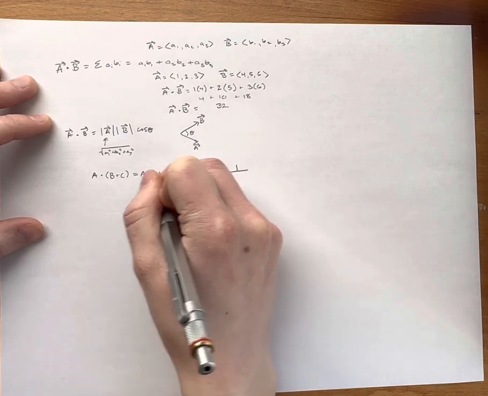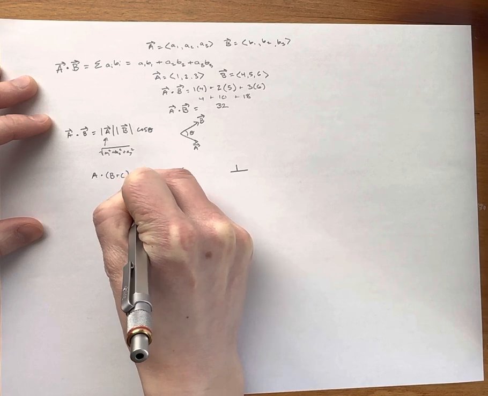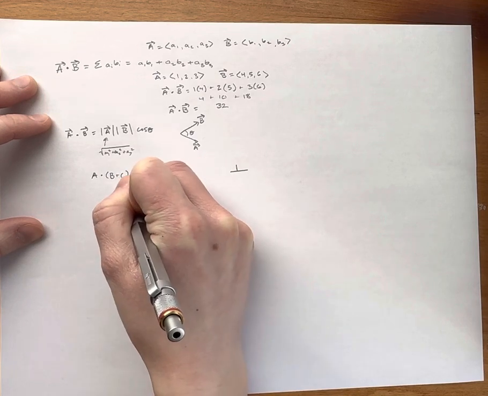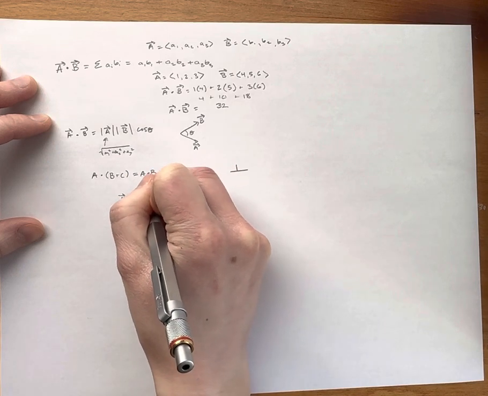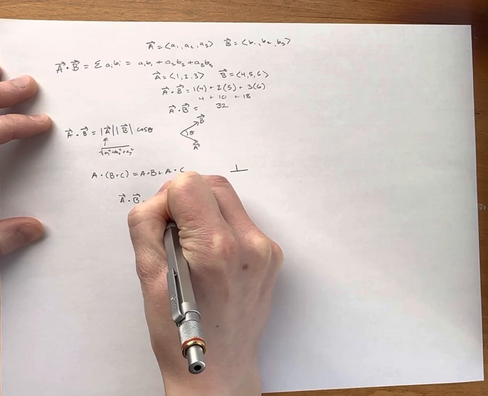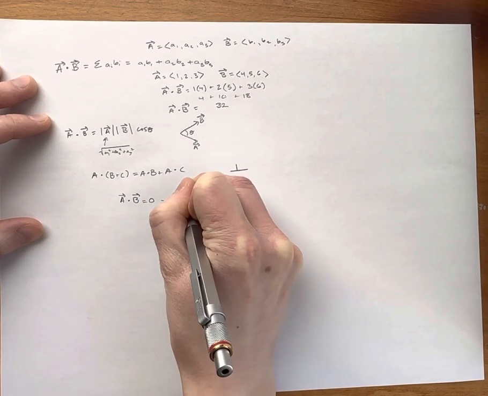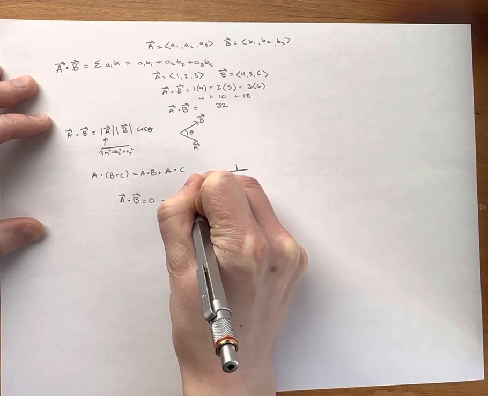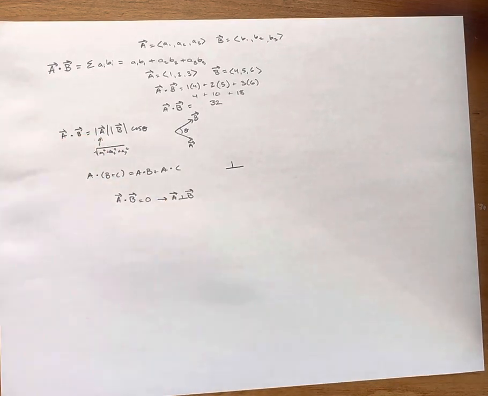So just to write that down, if you take the dot product of A and B and it equals 0, then that means that A is perpendicular to B. Again, because it's based on the law of cosines, because this is a form of finding the dot product. So now, on to more applications.